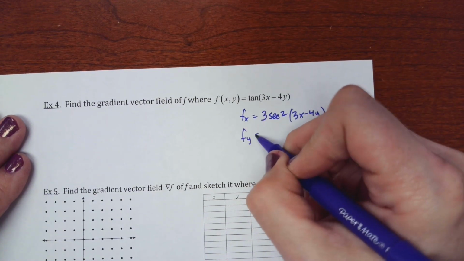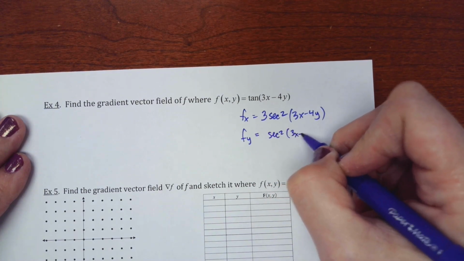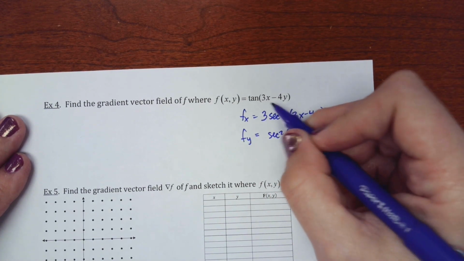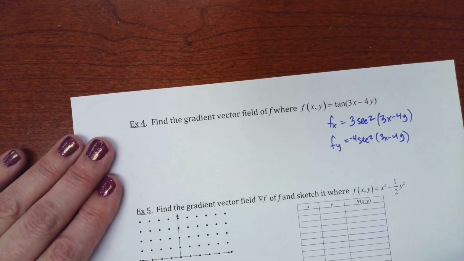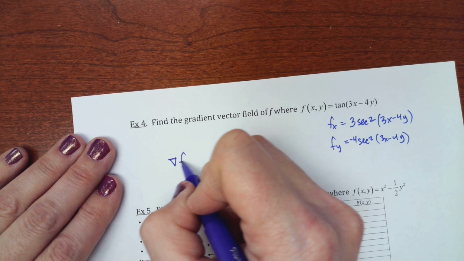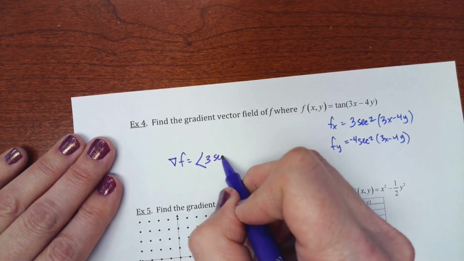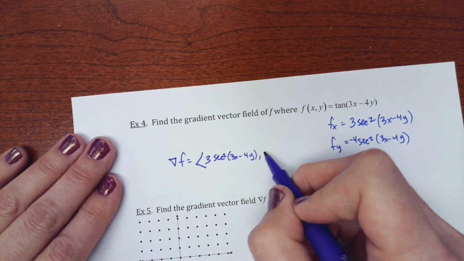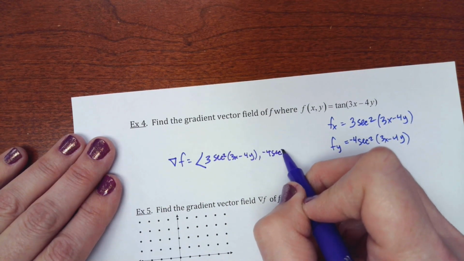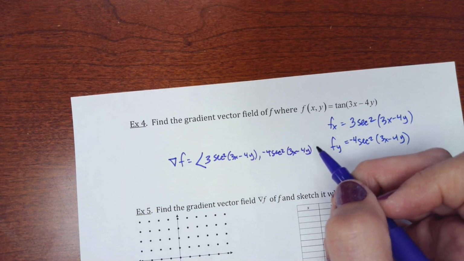And fy is secant squared of 3x minus 4y times the derivative of this with respect to y, which is negative 4. Writing that as a vector, del f is 3 secant squared of 3x minus 4y, comma, negative 4 secant squared of 3x minus 4y.